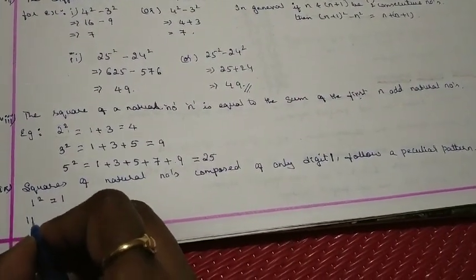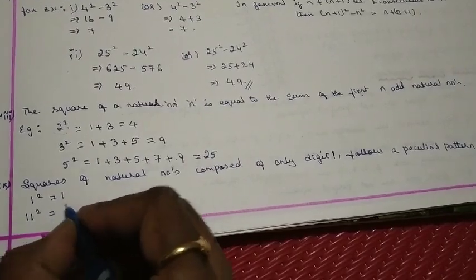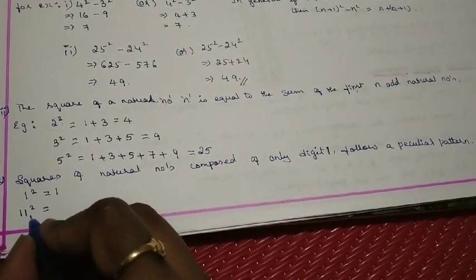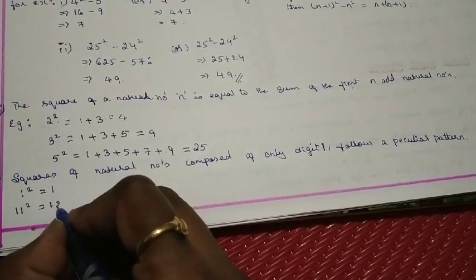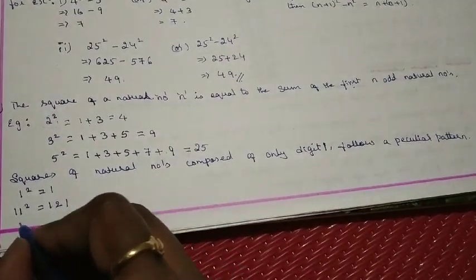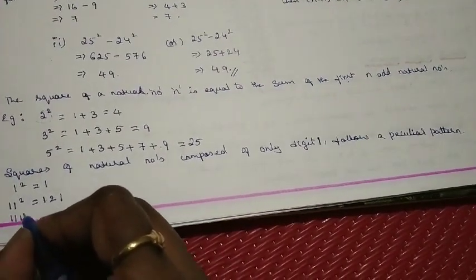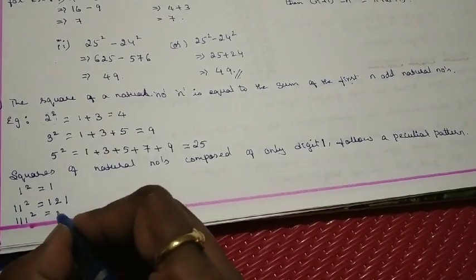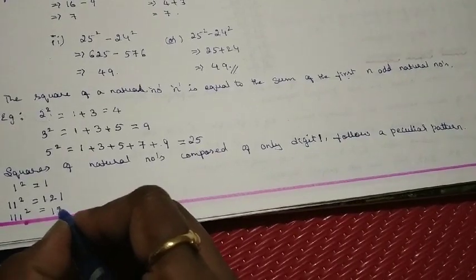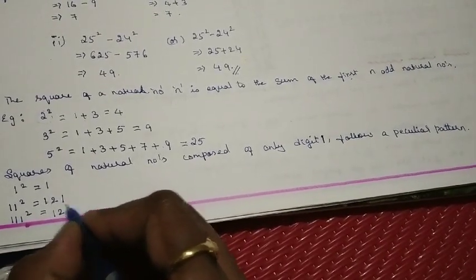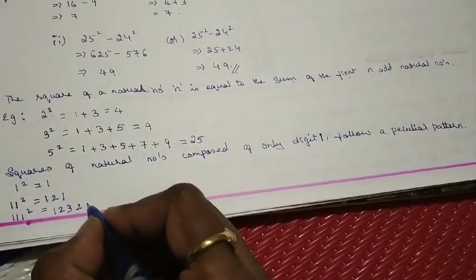Then 11 square: how many ones do we have here? 2 ones. So the answer is 121. Next, 111 square: how many ones do we have here? 3 ones. So 1, 2, 3 and write in the reverse order 2, 1.